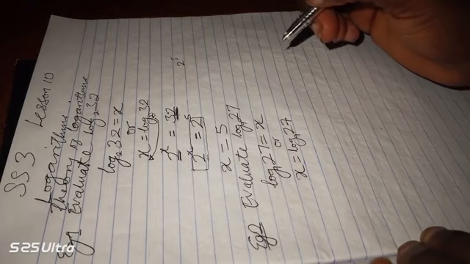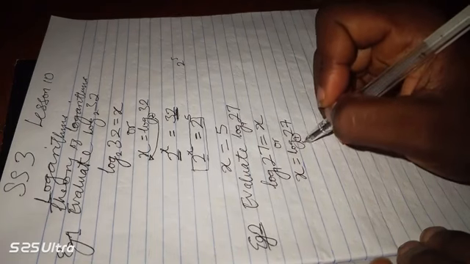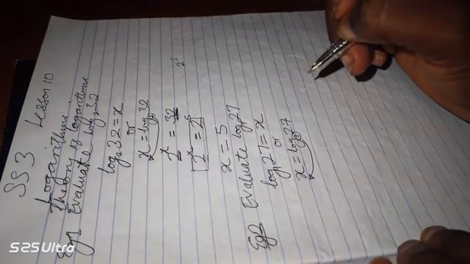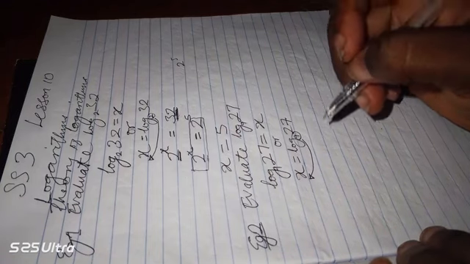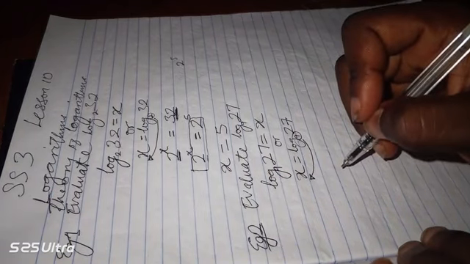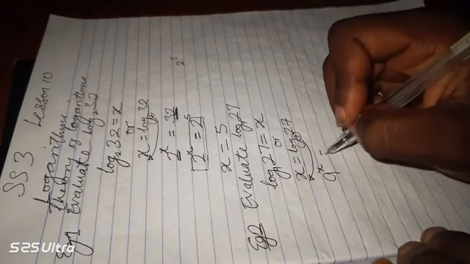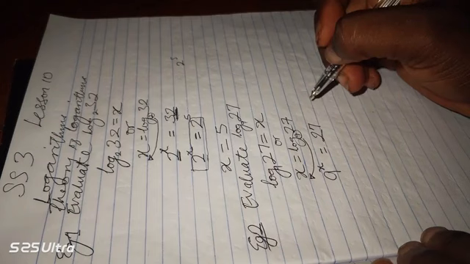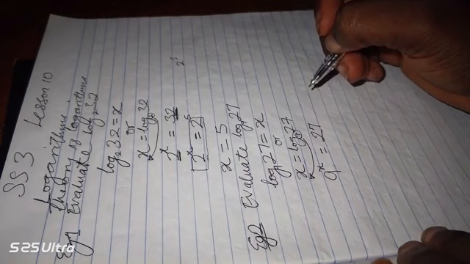And what do we say is the second step? The base 9 here will go to the other side and raise the x up. So what we'll be having now is 9 raised to the power of x equals 27. That is to say, when this 9 goes to the other side and raises the x up, that log will not be there. What I finished doing in example 1 is the same thing I'm doing in example 2.